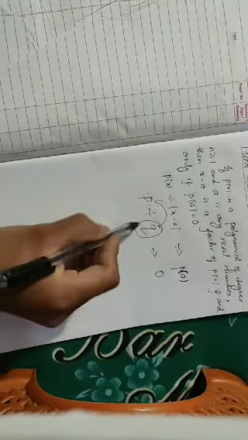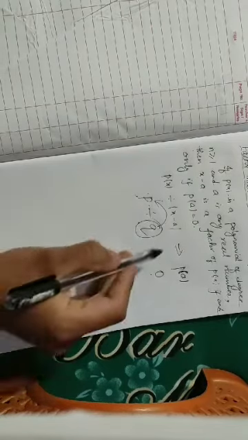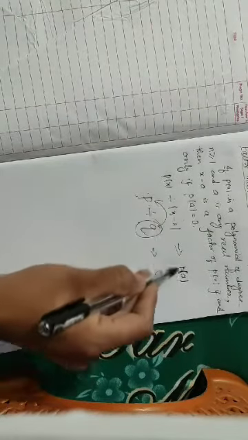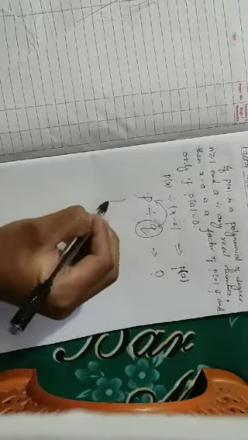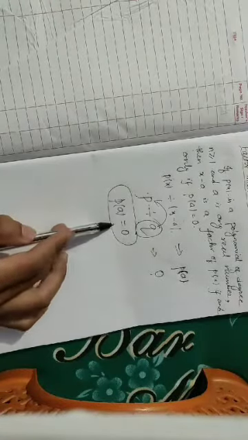So for q to be a factor of p, the remainder should be 0. Similarly, for x minus a to be a factor of p(x), the remainder should be 0. But what is the remainder? p(a). That means p(a) should be 0. So this is the condition: if p(a) is equal to 0, then x minus a is a factor of p(x).